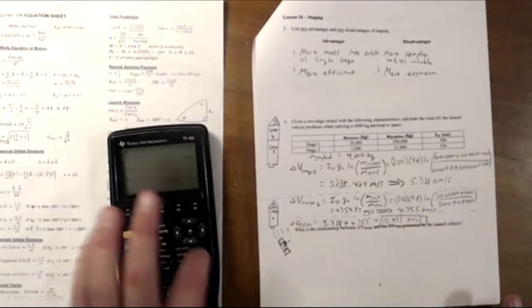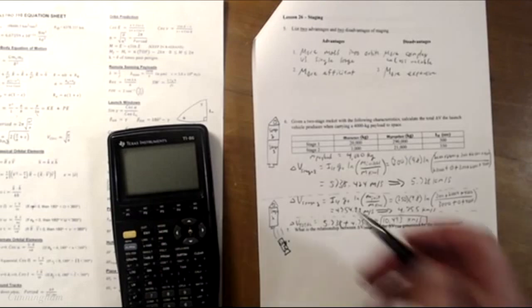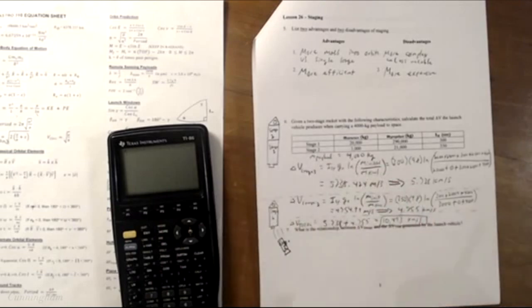Nice. Okay, so you really make your money there by keeping track of where you are in the problem, right? That's why I literally always draw myself pictures. So, okay, number 7 says, what is the relationship between the delta V design and delta V total created by a launch vehicle? So, let's go over here because it's actually given to you. Stay over here.